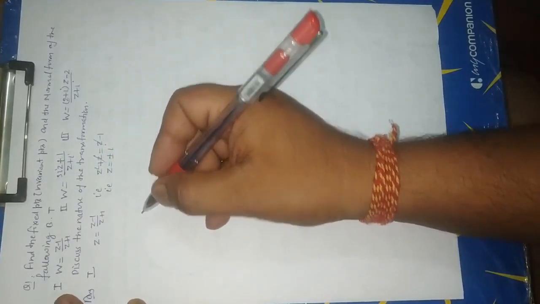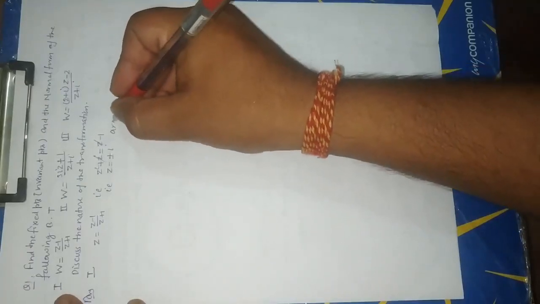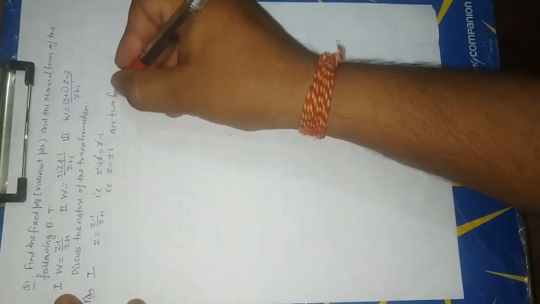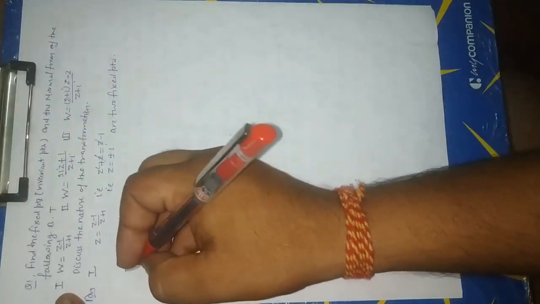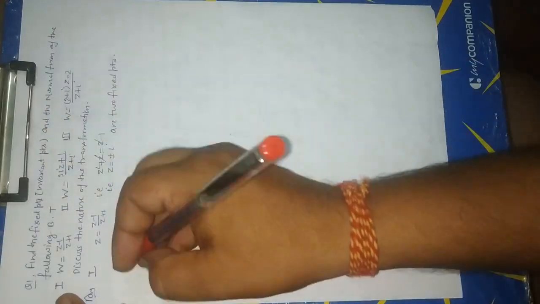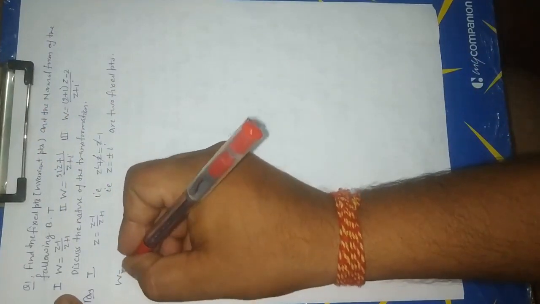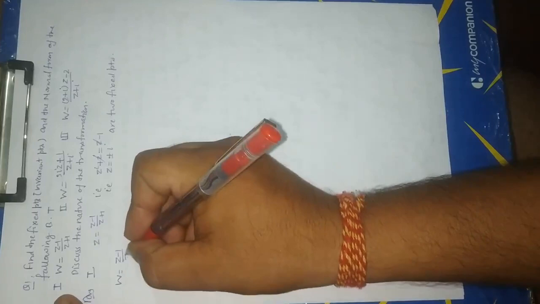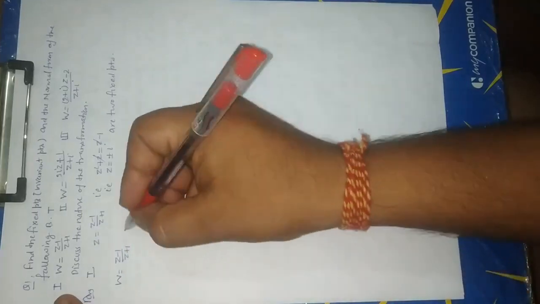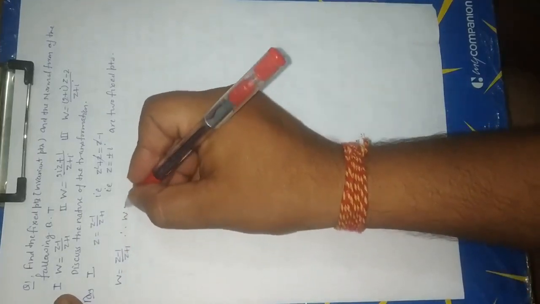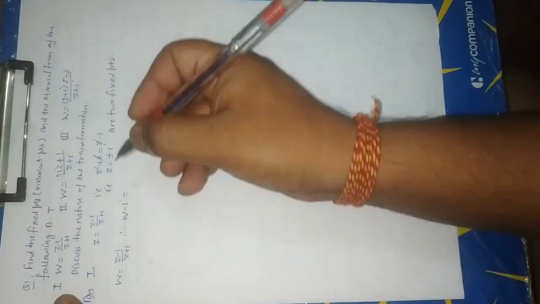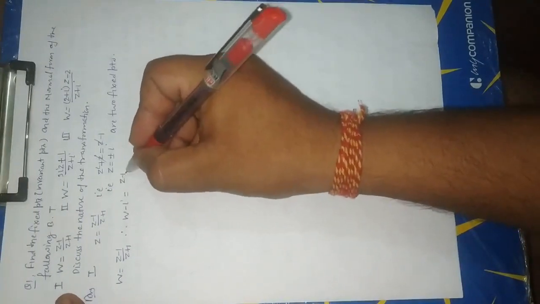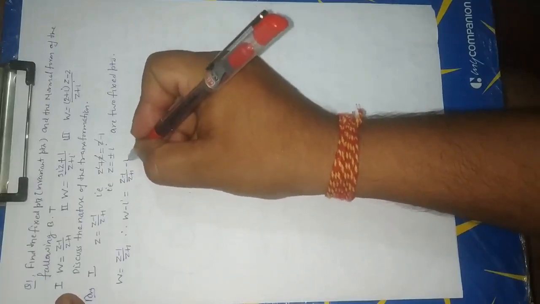Now there are two fixed points. Now for normal form, since W is equal to (Z minus 1) upon (Z plus 1), therefore W minus i, that is W minus alpha, equals (Z minus 1) upon (Z plus 1) minus i.